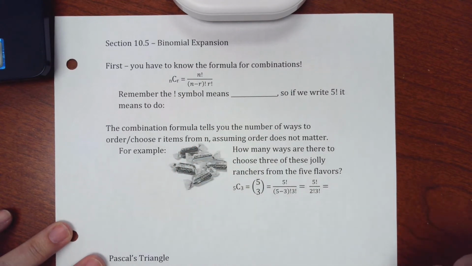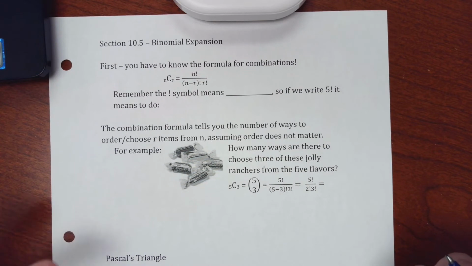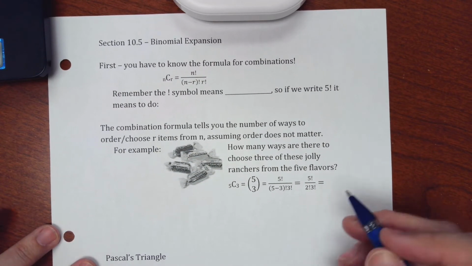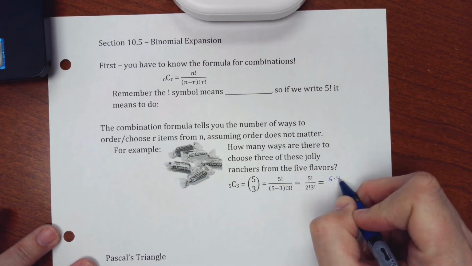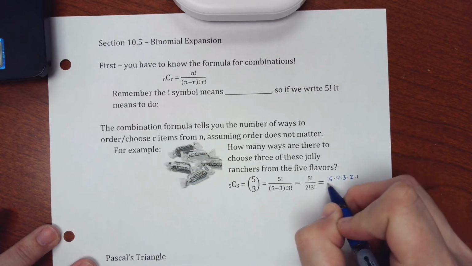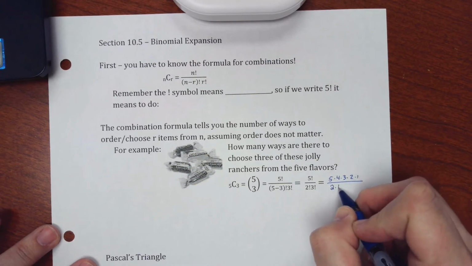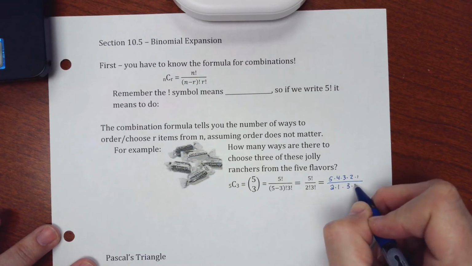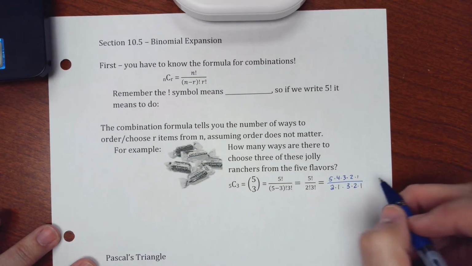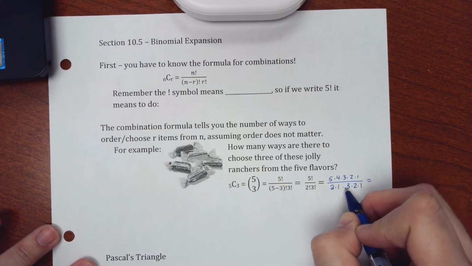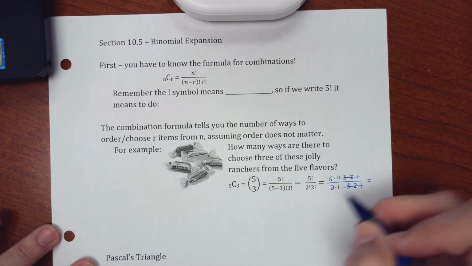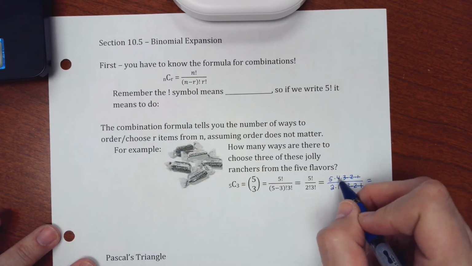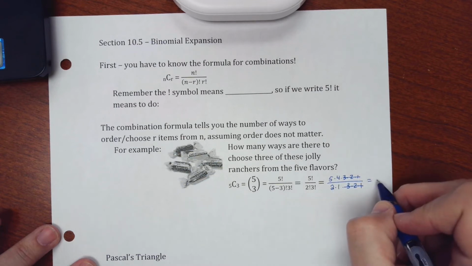Remember that factorial means you're taking that number, like 5 factorial is 5 times 4 times 3 times 2 times 1. 2 factorial is 2 times 1. 3 factorial is 3 times 2 times 1. When you evaluate this, you can cross off whatever's bigger. So really I just have 20 over 2, which is 10.